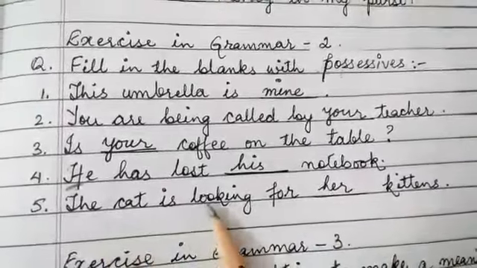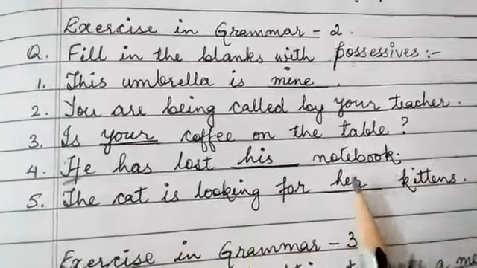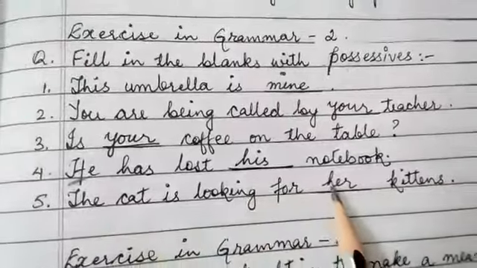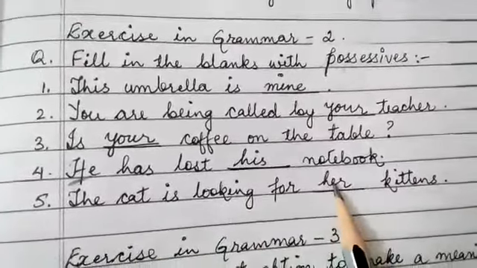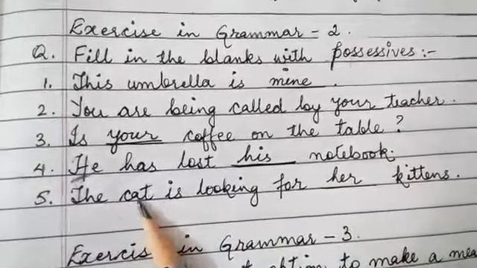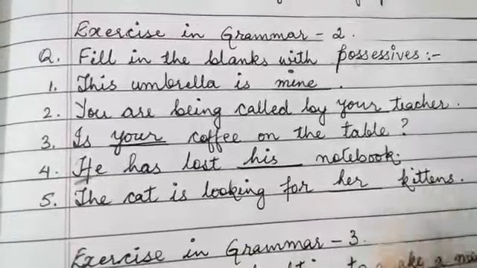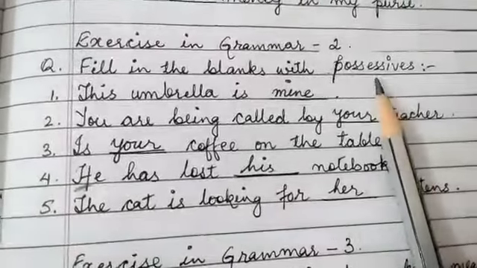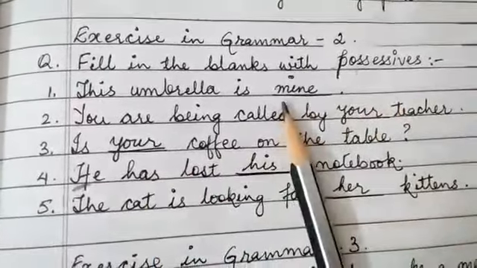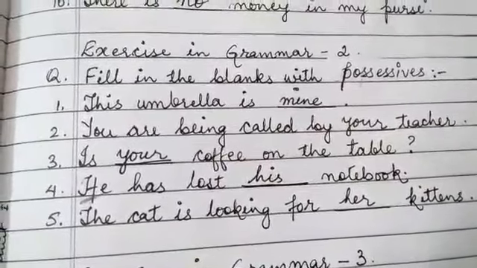The cat is looking for your kittens. Wrong. The cat is looking for his kittens. Wrong. Since the cat is a mother, we have to write her here. That means her is not only for human beings. Her indicates the cat. The cat is looking for her kittens. Is it clear to everyone how possessives are used? Is it clear to you all how to use a possessive in a sentence? I hope it is clear to you. Okay.